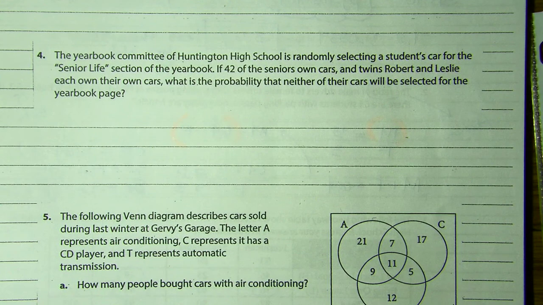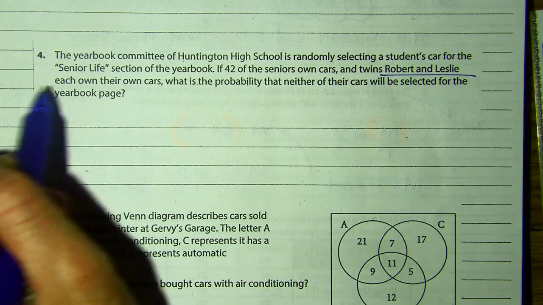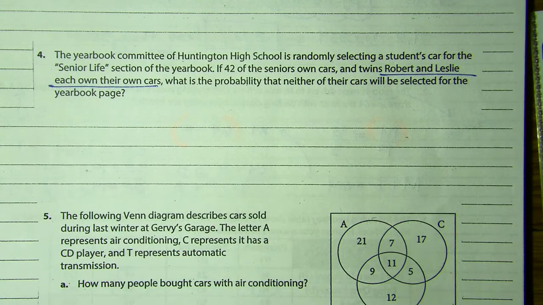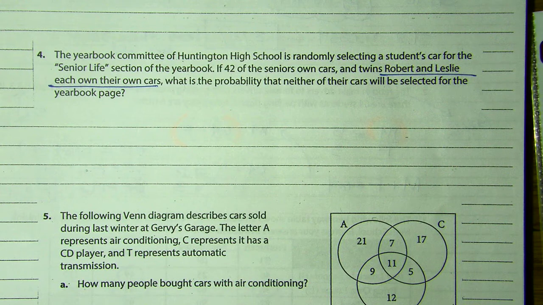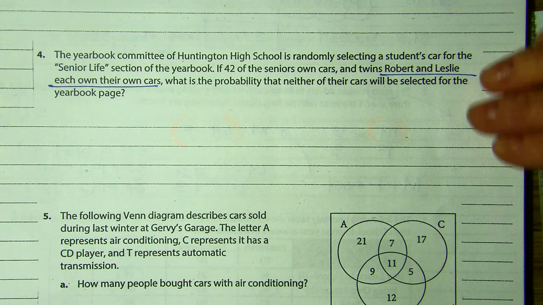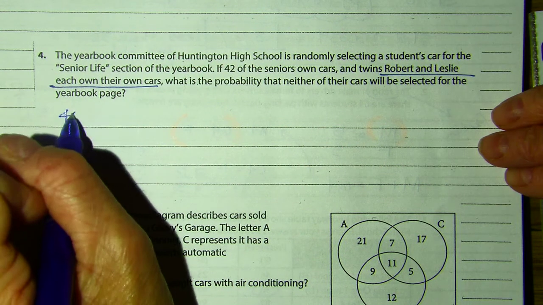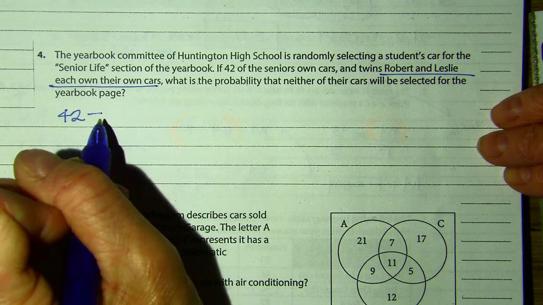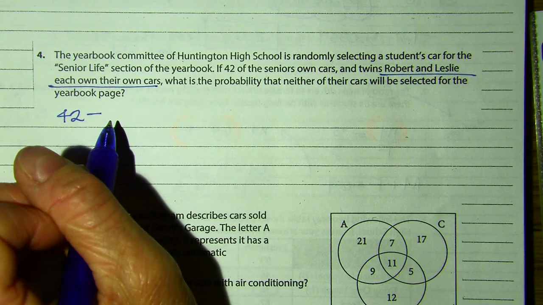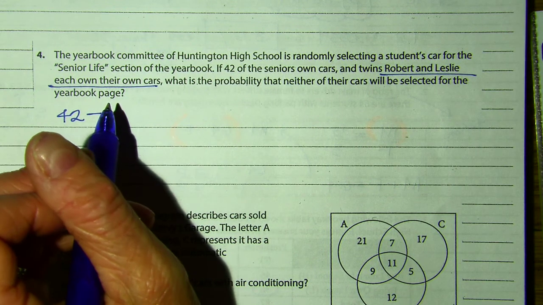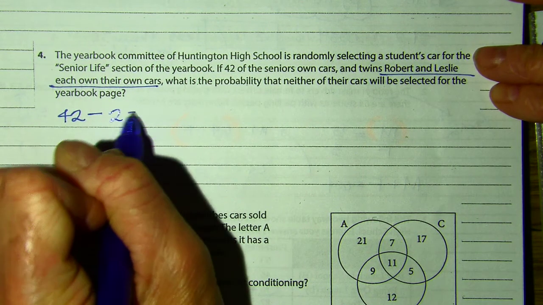All right, moving on. Number 4 says we have 42 seniors. Twins, Robert and Leslie, each own their own cars. What's the probability that neither of their cars will be selected for the yearbook page? So if there's 42 and neither of their cars are selected, well, Robert and Leslie each have their own car, so 40.